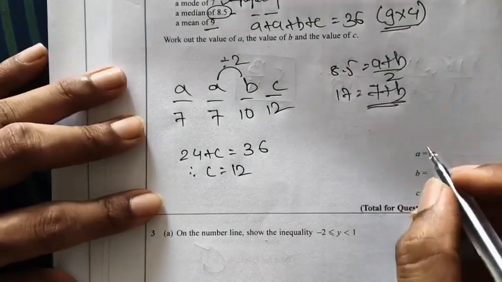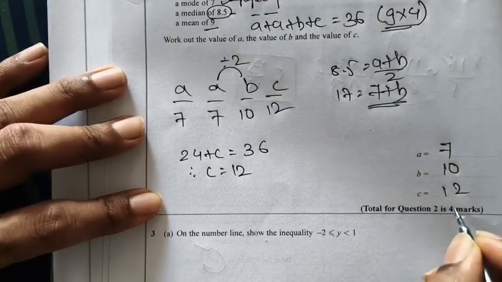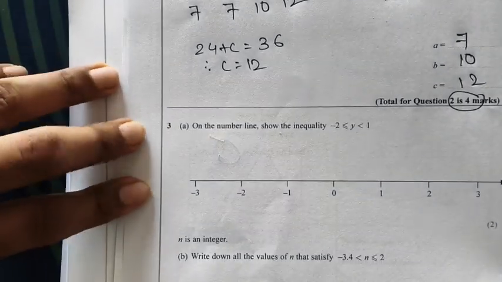So what do I write as an answer? A is 7, B is 10, and C is 12. 4 marks, easy to get. Let's get to the next one, very simple.